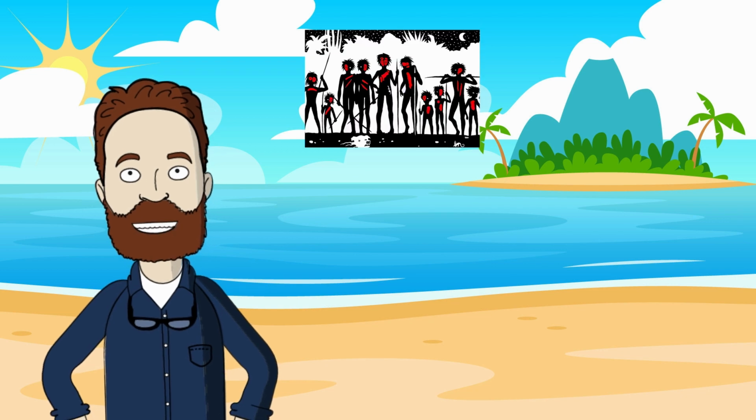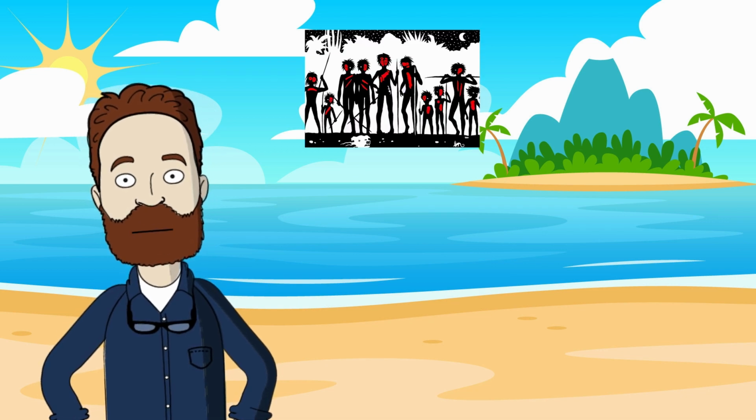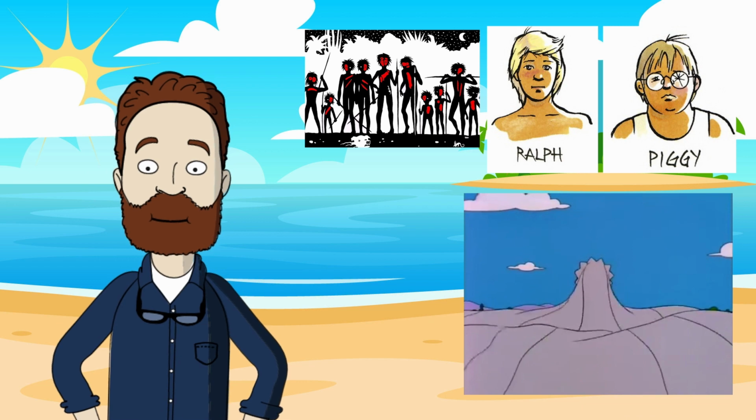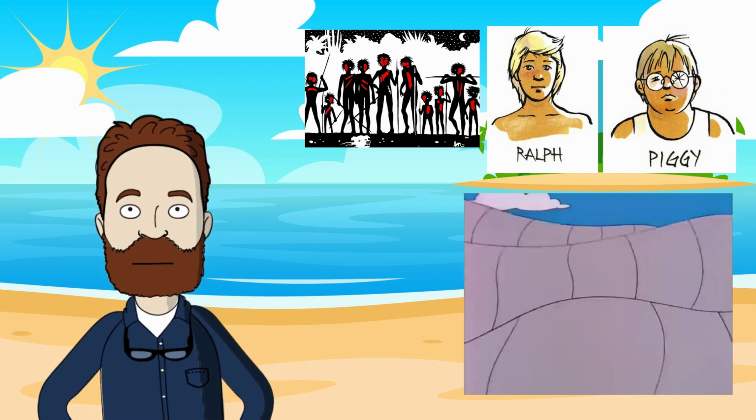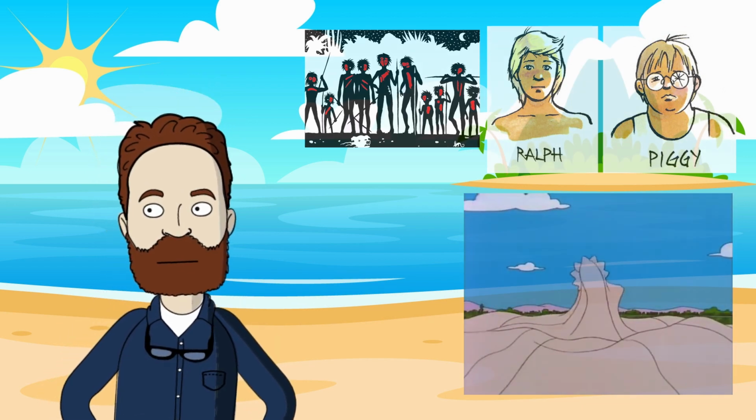The boys organize a hunting expedition to find the beast. Ralph and Piggy see the parachute from a distance, thinking it looks like a deformed ape, before reporting it to the rest of the group.